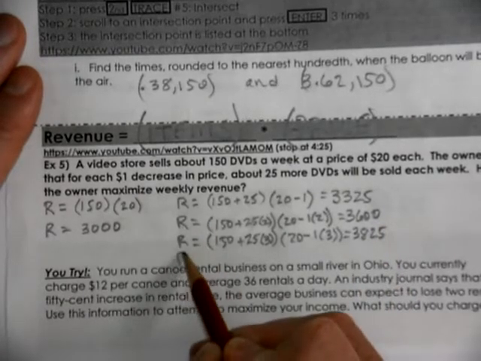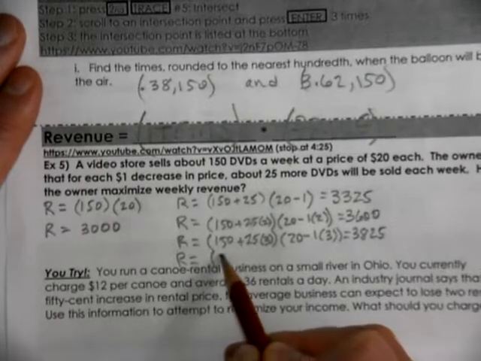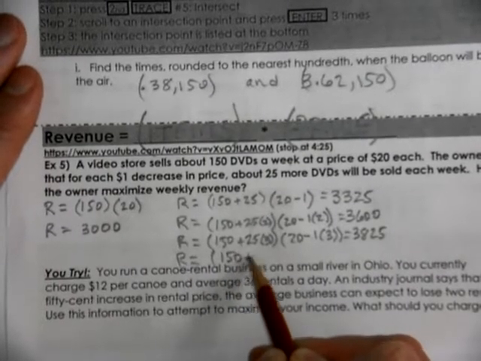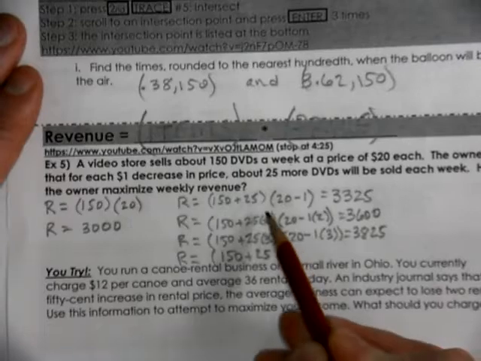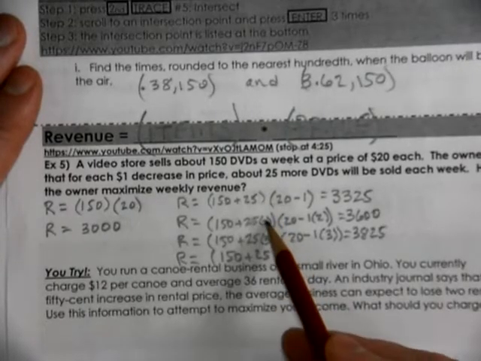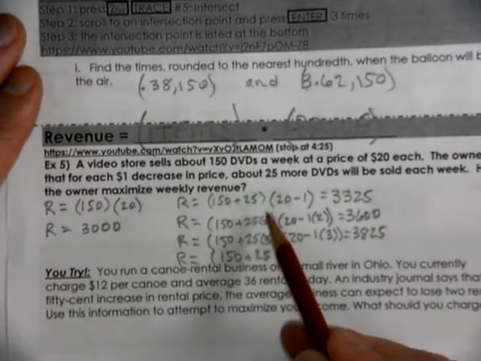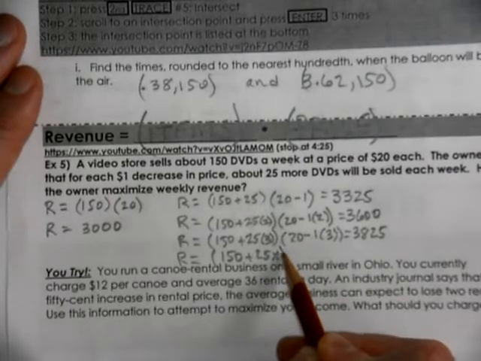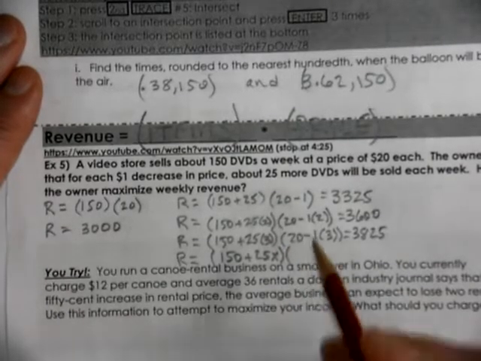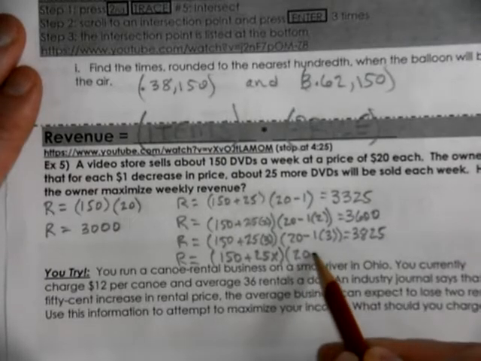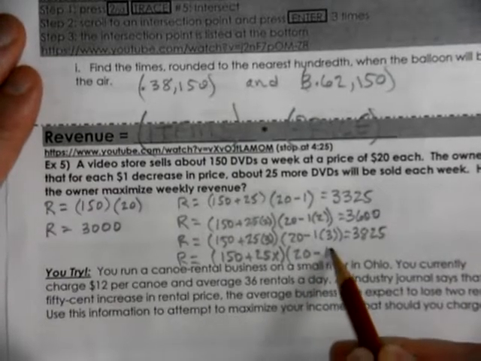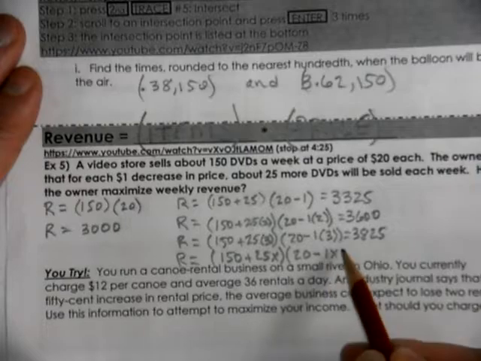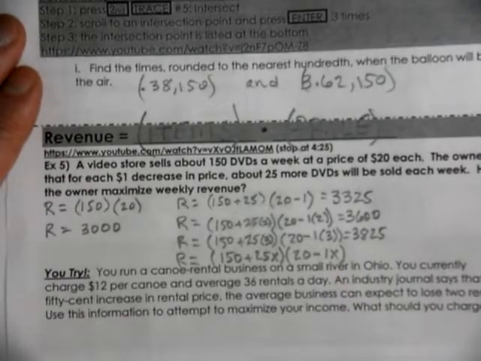So let's write our revenue equation. This is 150 plus 25, and notice that this was once, this was twice, this was 3 times, so that's increasing. So we're going to call that X. Over here we're $20 minus $1 X times. Really don't need the 1, but minus 1X.